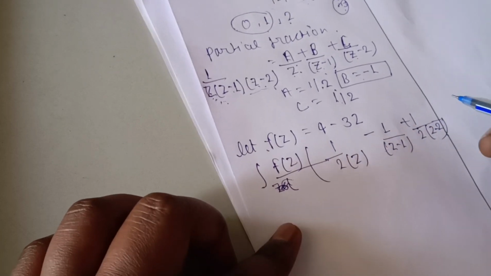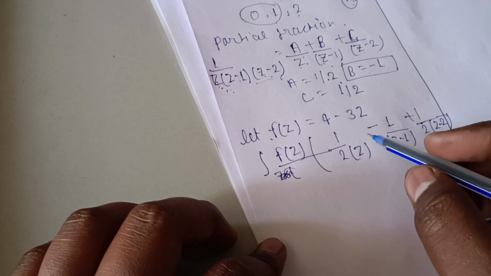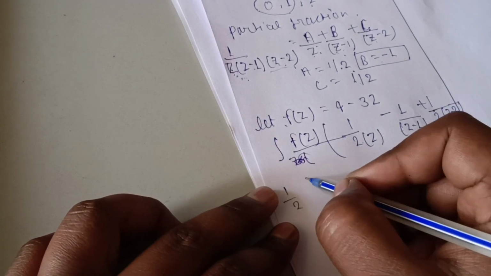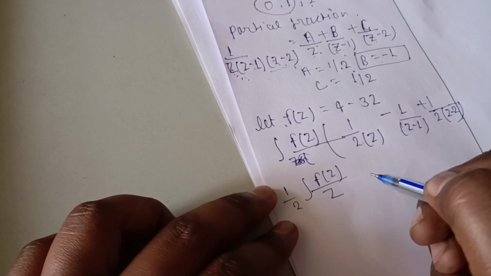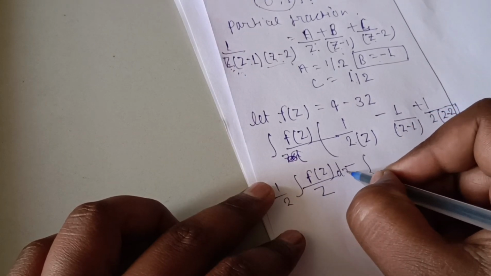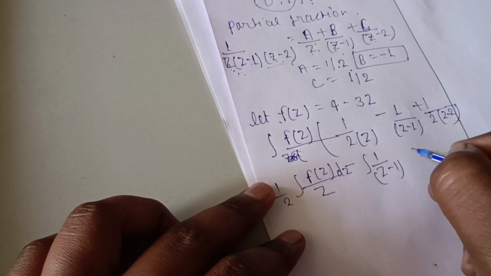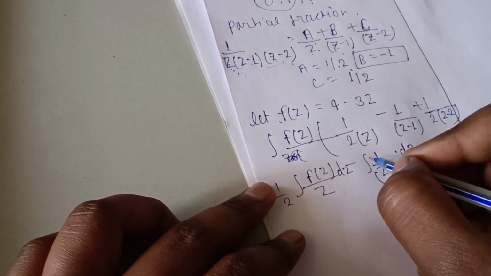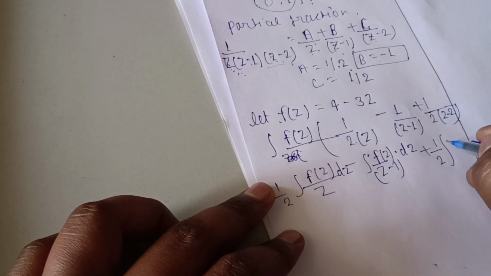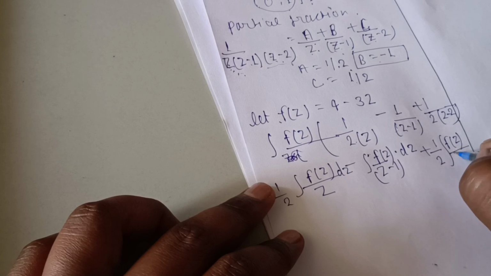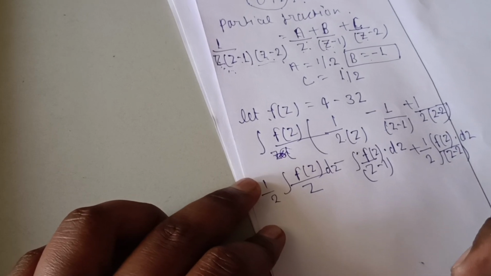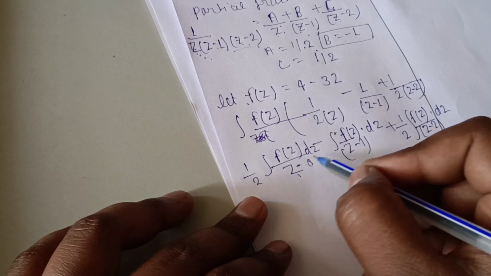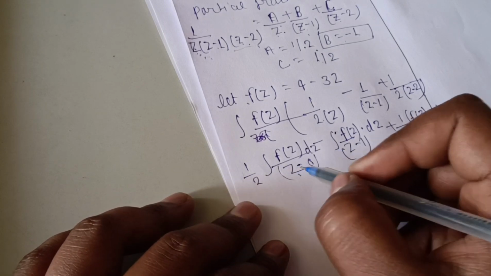Now we simply have to integrate. Taking 1 by 2 outside as common, we have 1 by 2 integration of f of z upon z dz, minus integration of f of z upon z minus 1 dz, plus 1 by 2 outside, and f of z also comes here, f of z upon z minus 2 dz. But remember one thing, here I can write z minus 0, it doesn't matter. So here z minus 0.